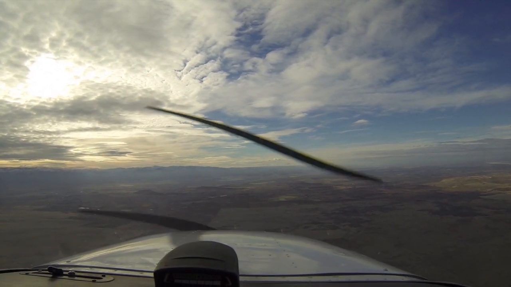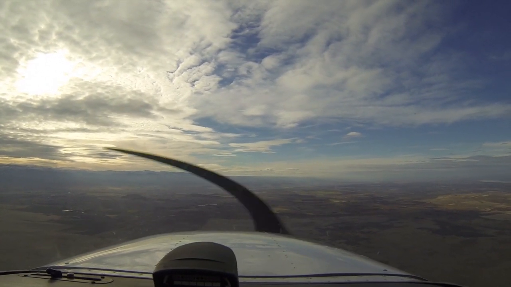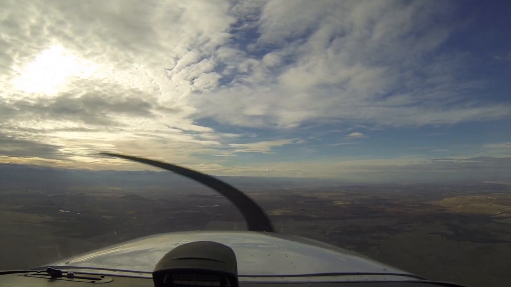Okay, so while we're here, we're going to do a steep turn to the left. When you get back to 250, I want you to roll right into a steep turn to the right. Roger. Steep turn to the left, clear my way. Here we go.